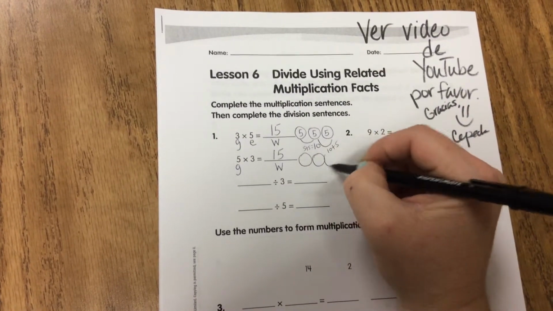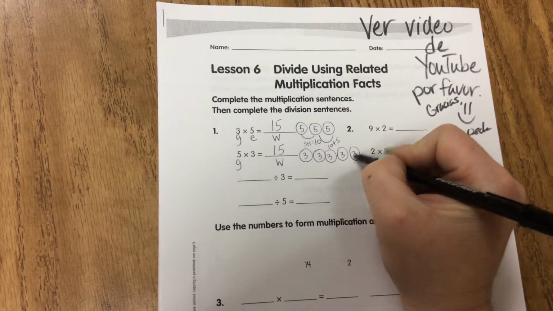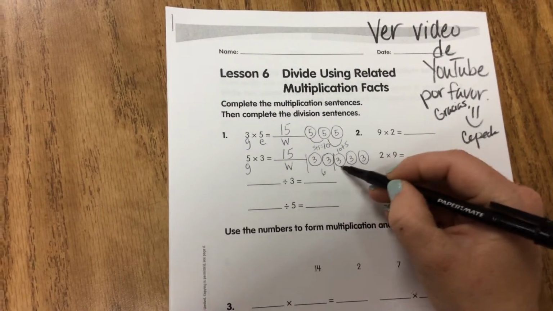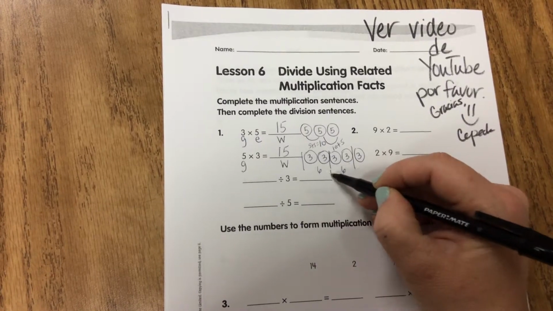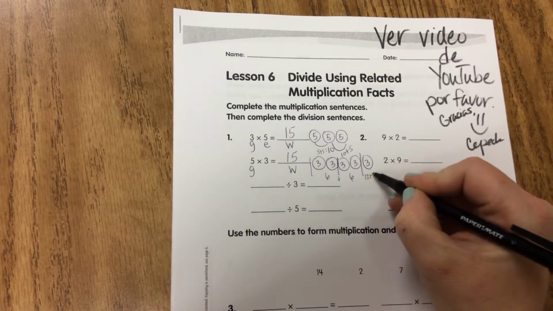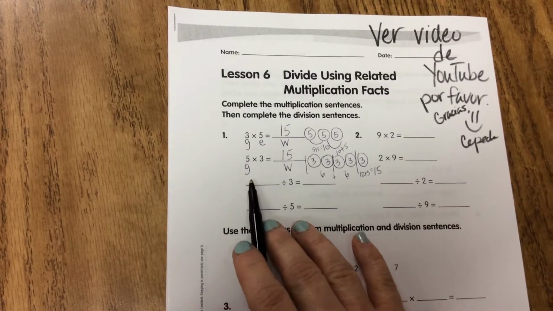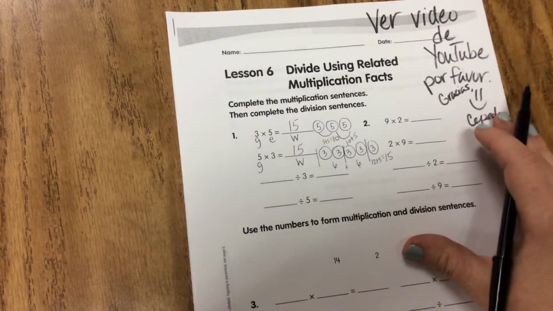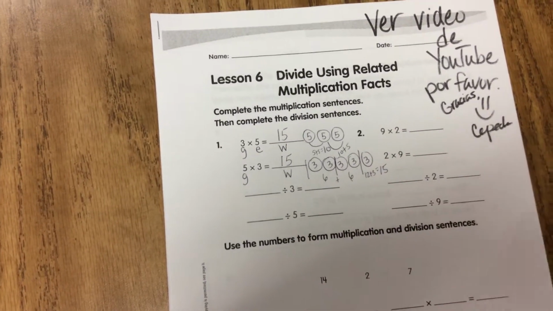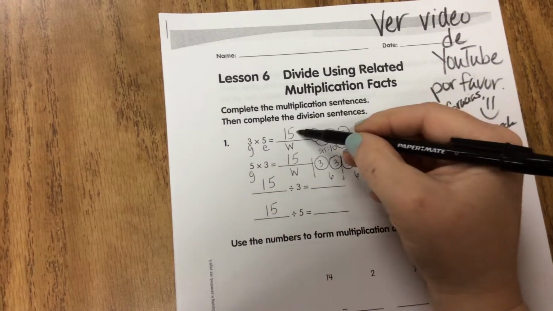Now we have 5 groups, and each one has 3 inside. We know 3 and 3 more is 6, and 3 and 3 more is 6. We've learned our doubles. And 6 plus 6 is 12, and those 12 plus these 3 more give us 15. So our whole is 15. Now we're into our division problems. There are different things we could say, but our whole is always the same. Our whole is 15.